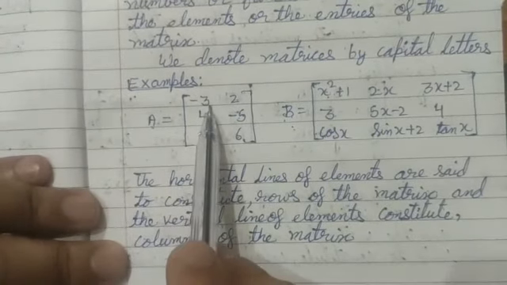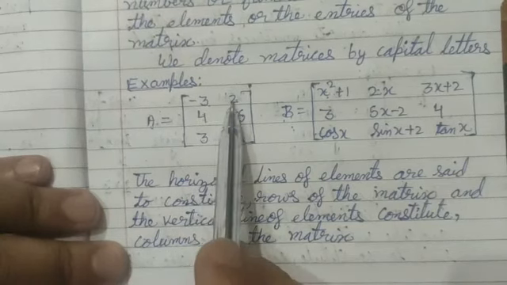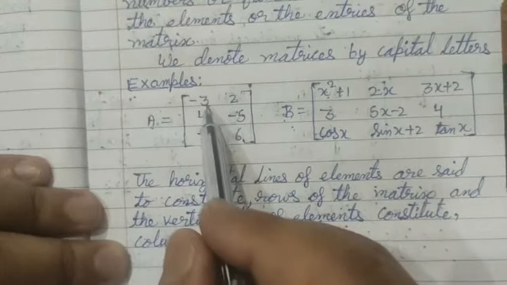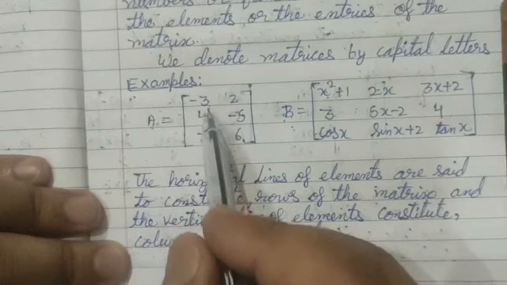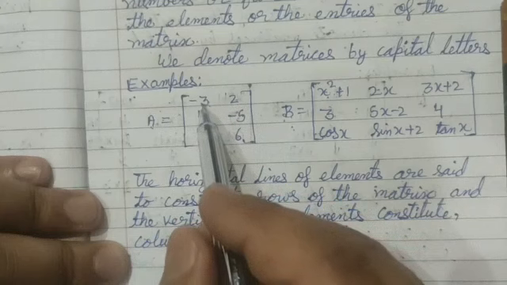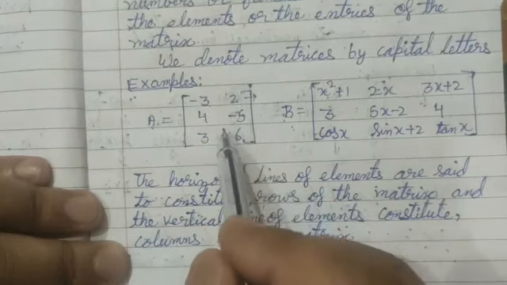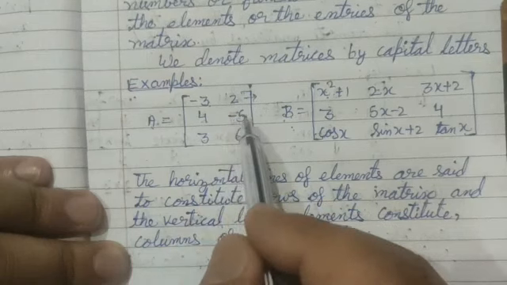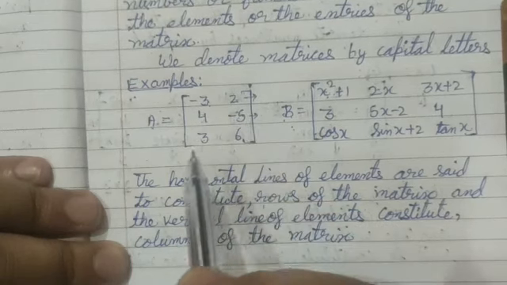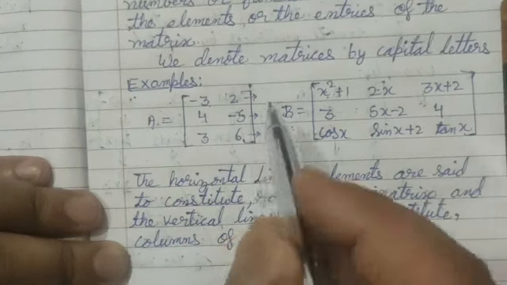Now the horizontal lines of elements are said to constitute the rows of a matrix. Here, matrix A has three horizontal lines of elements. -3 and 2 is the first horizontal line, 4 and -5 make the second horizontal line, and 3 and 6 make the third horizontal line.